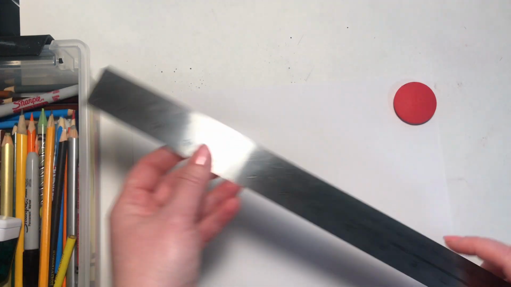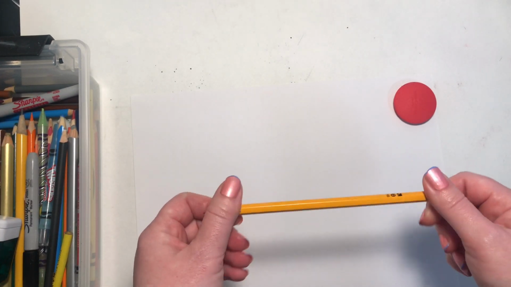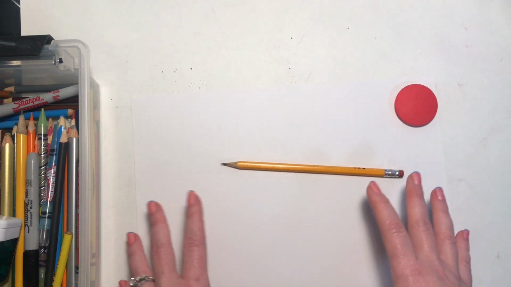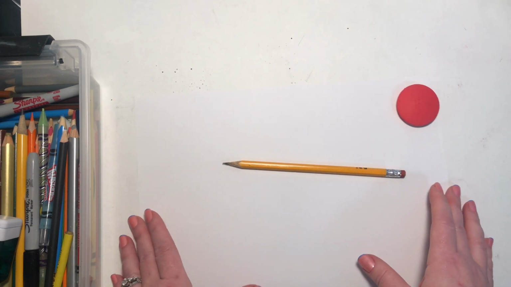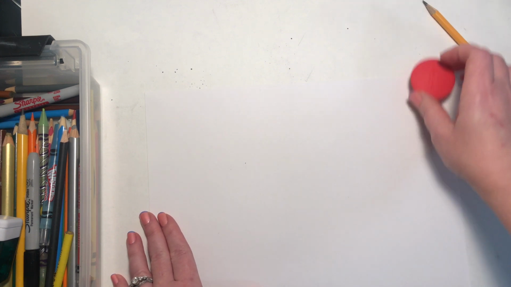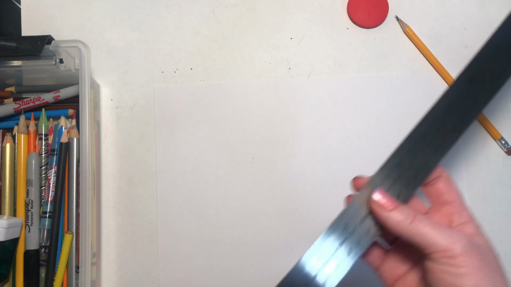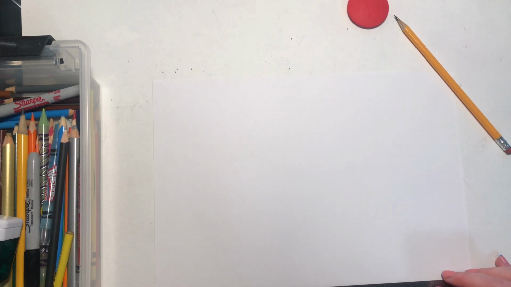So for our project today, we will need a piece of paper, an eraser, optional ruler, and a school pencil. We will start by dividing our paper in 7 sections, 1 section for each element of art. To do that, you can find the middle of your page by using a ruler.